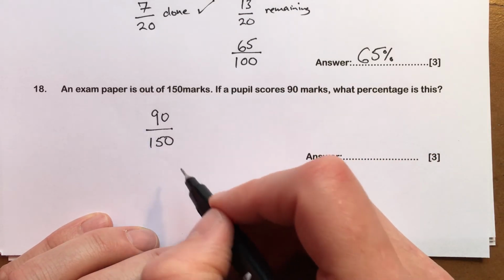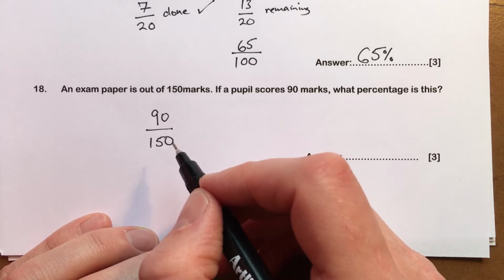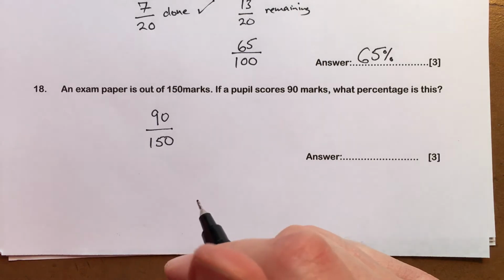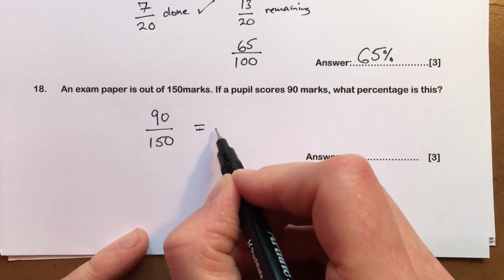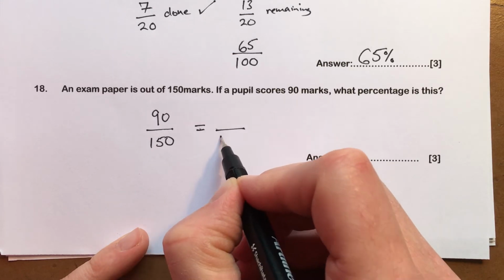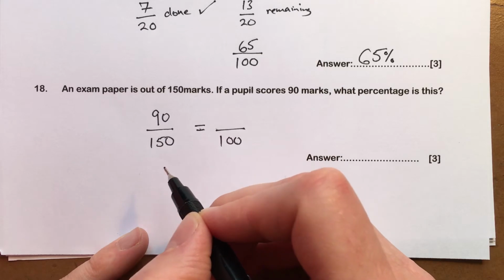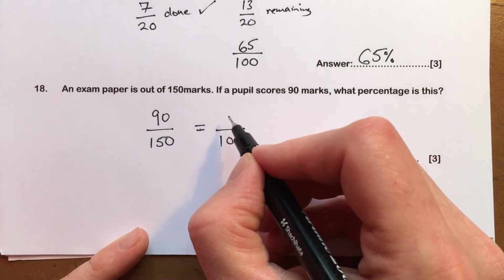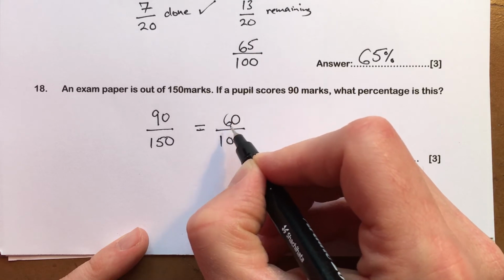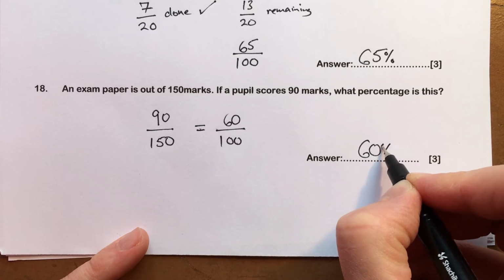So dividing by 10 straight away doesn't really help us because we get 9 15ths, and it's not easy to see 15ths into 100. However, what you can hopefully see is that 100 is 2/3 of 150. So I need a number which is 2/3 of 90. Answer being 60. So I've got 60%.